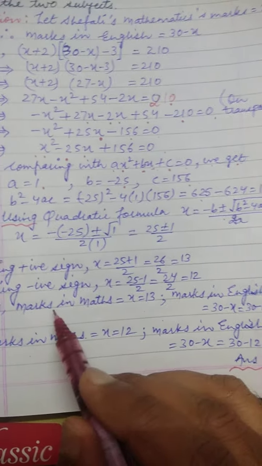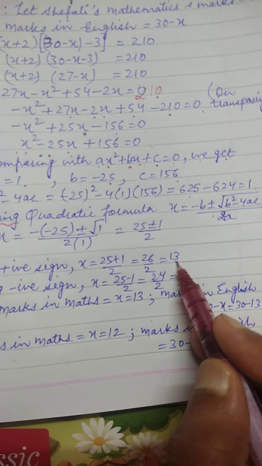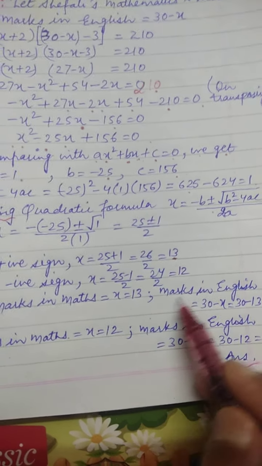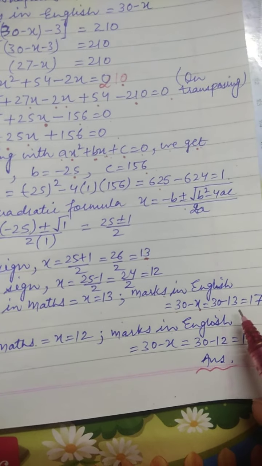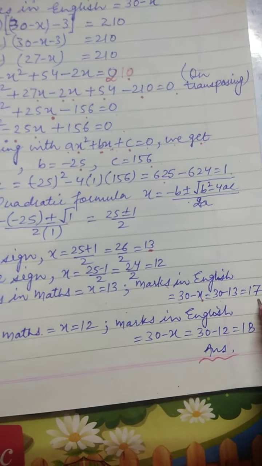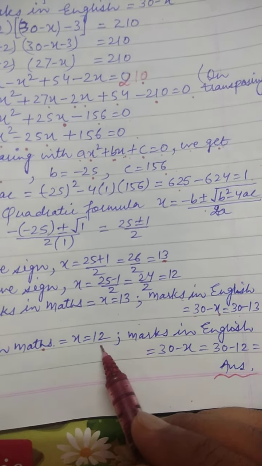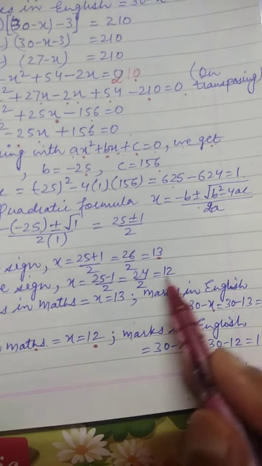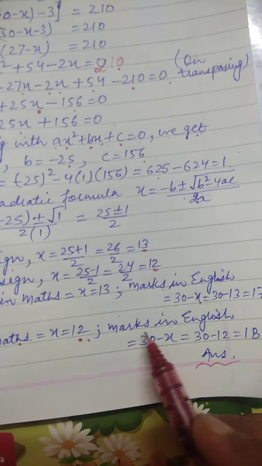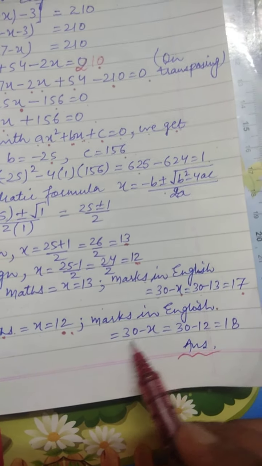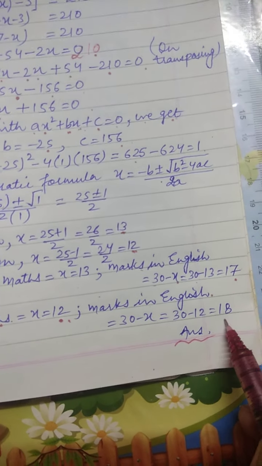So when marks in maths x equal to 13, the marks in English will be 30 minus 13, which is 17. When marks in maths x is equal to 12, the marks in English would be 30 minus 12, which gives you 18.